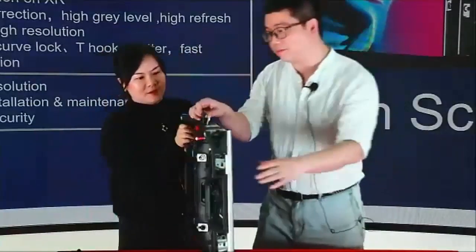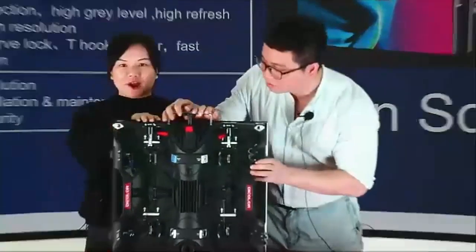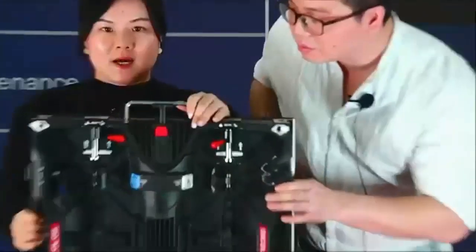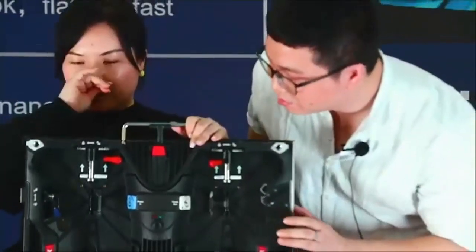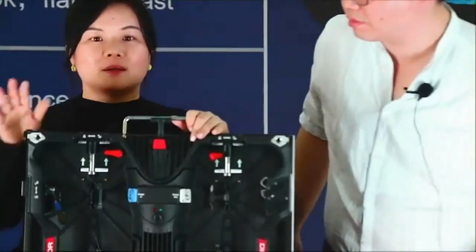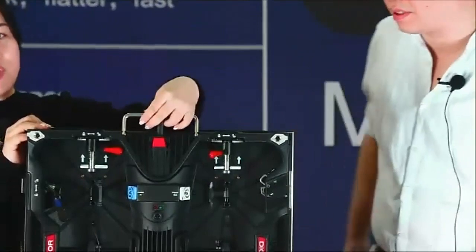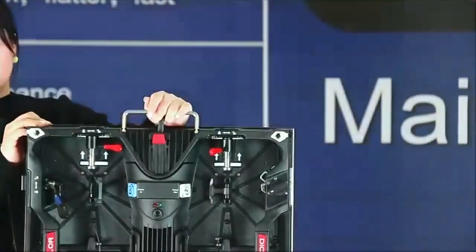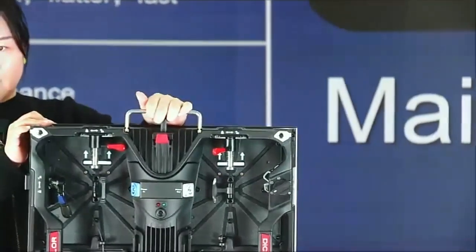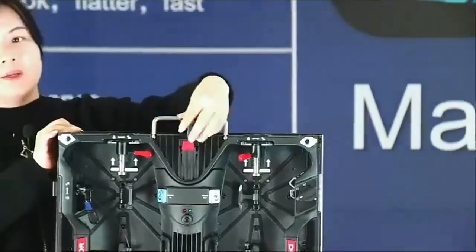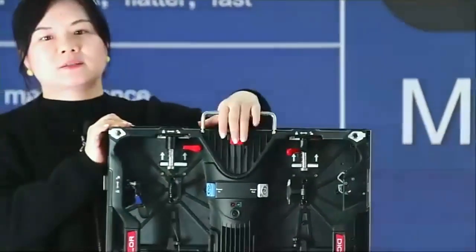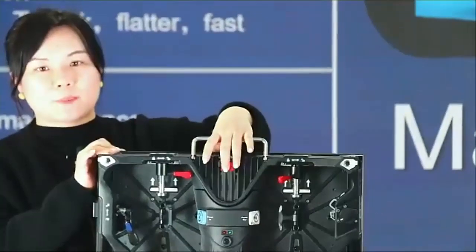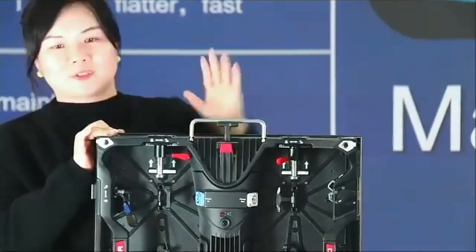This panel is very simple, but very practical. The size is 500 times 500. I'm going to introduce the main advantages for you. So T-hook here. Yeah, it's very easy for operation and assembly. I think it's very easy for one man installation, because you just press down and press this red button to pull out.